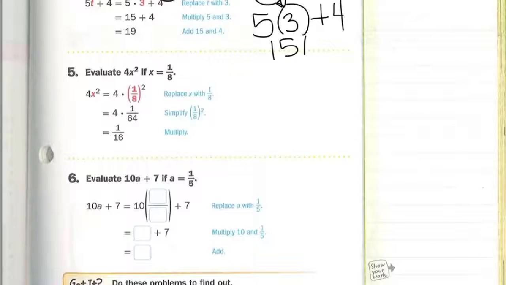Okay, so now we have 15 plus 4, which is going to be equal to 19. Okay, let's take a look at number 5 here. It says evaluate 4x squared if x is equal to 1/8. Okay, now don't freak out. Again, just because we have an exponent here, I know you guys can handle this.